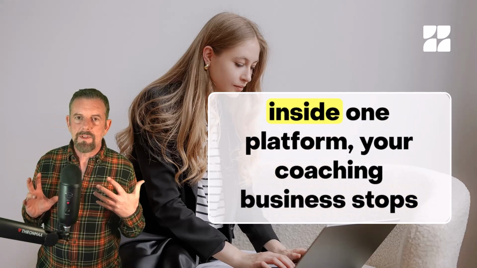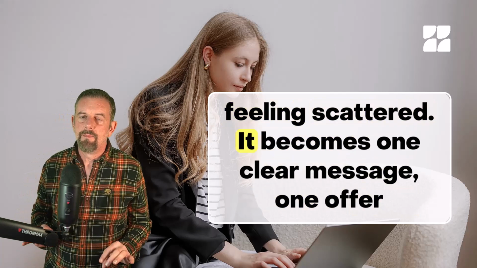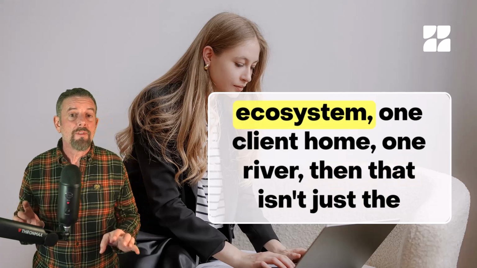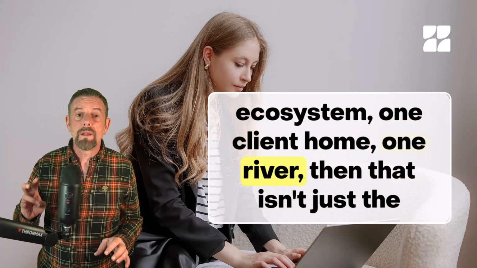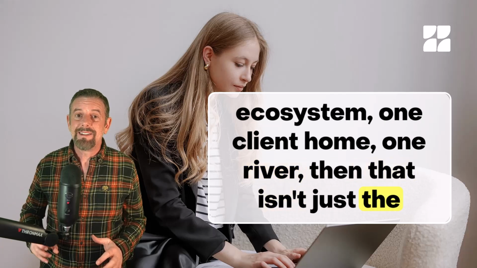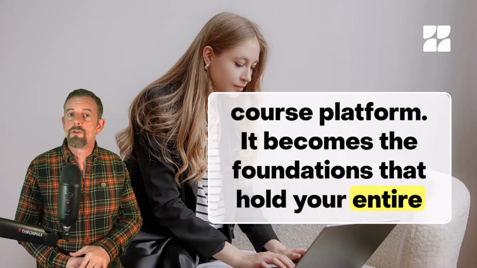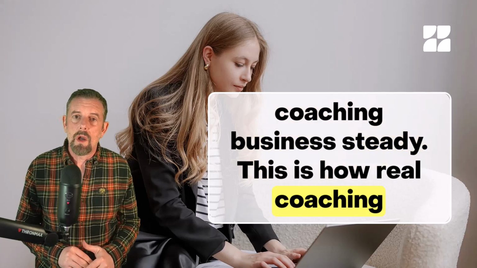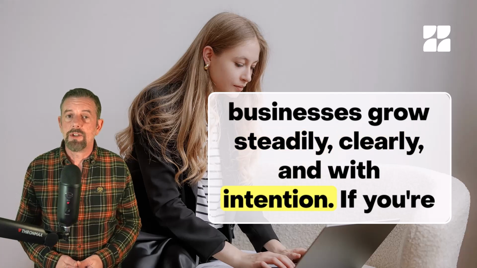Look at your business as a system. When everything lives inside one platform, your coaching business stops feeling scattered. It becomes one clear message, one offer ecosystem, one client home, one rhythm. Zenler isn't just a course platform. It becomes the foundation that holds your entire coaching business steady. This is how real coaching businesses grow: steadily, clearly, and with intention.